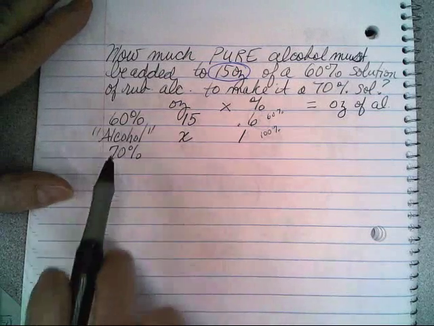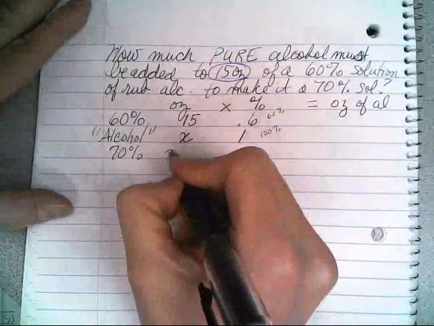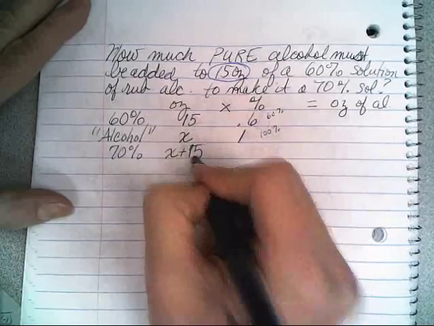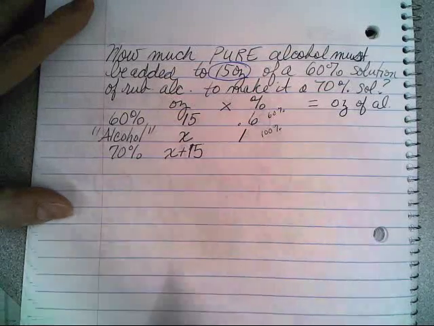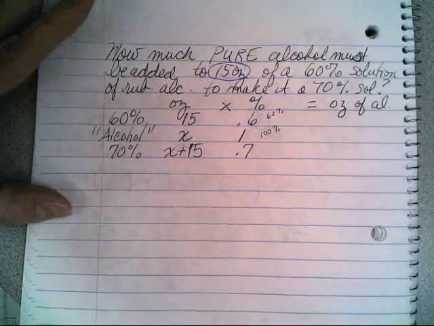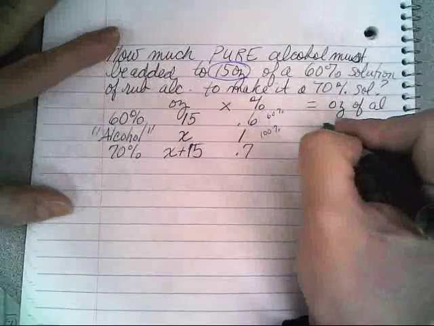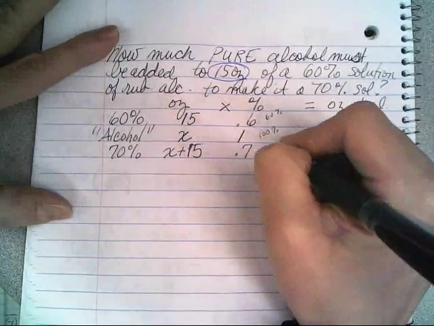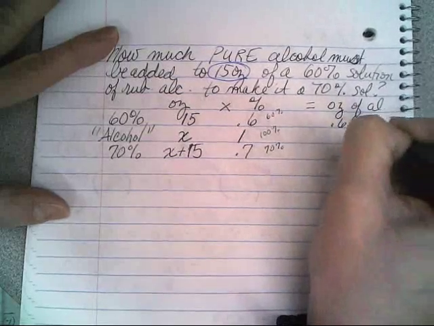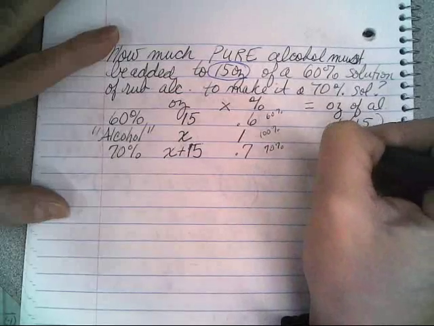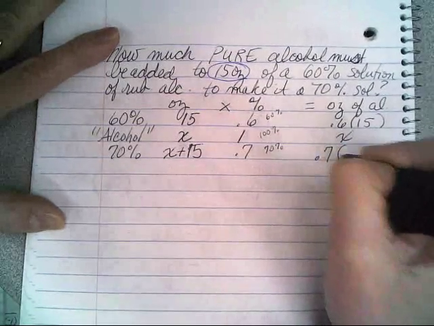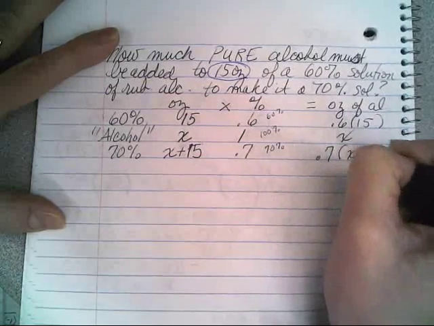To create a 70% solution, so the quantity of the new is going to be whatever I add plus 15 to create that 70% solution. So that gives me, and that's 70%, 0.6 times 15 added to x times 1 equals 0.7 times x plus 15.